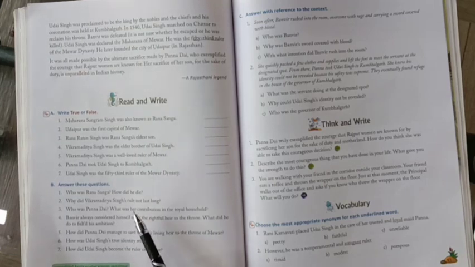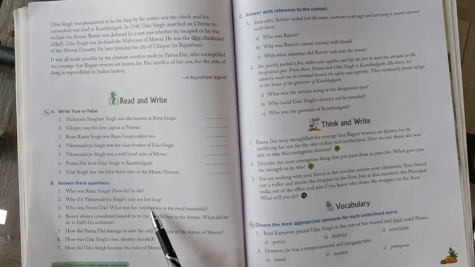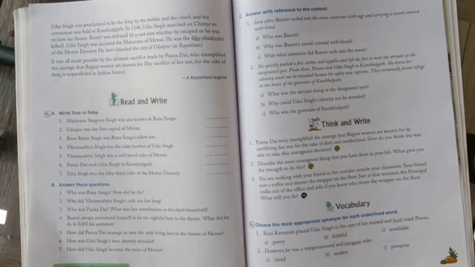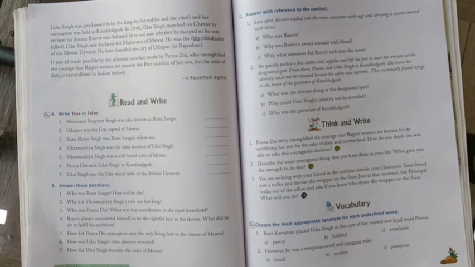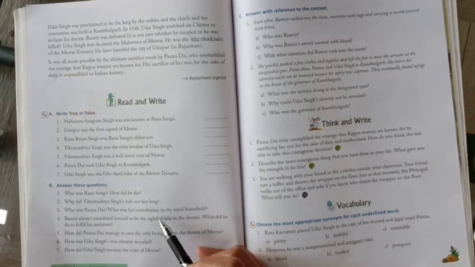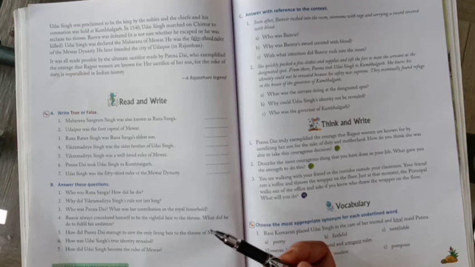Why did Vikramaditya Singh's rule not last long? What was the reason? So you can write like this, that Vikramaditya Singh's rule was not liked by many nobles and chieftains in the court. Why? Because it did not last. The reason for it was that he was a very temperamental and arrogant ruler. Yes, he was very short-tempered and an arrogant ruler. So you can simply write in this form, as he was very short-tempered and arrogant, for that reason his rule did not last long. In this way also you can write.